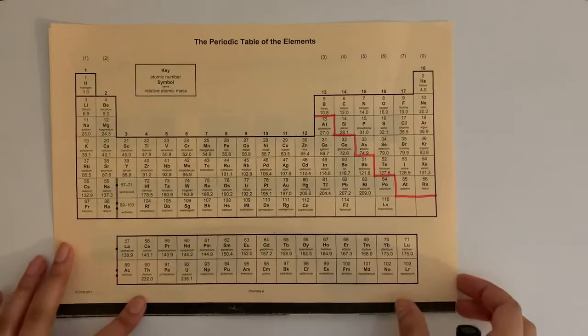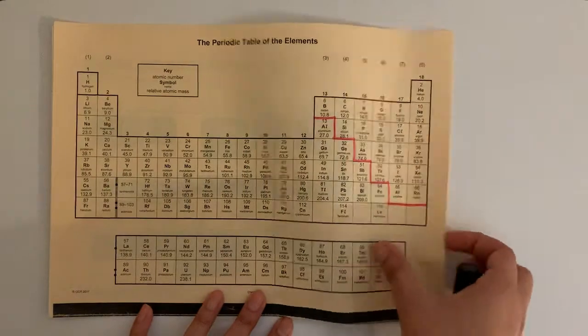Right, we're now going to look at a keyword for when it comes to looking at periods, and that keyword is periodicity.